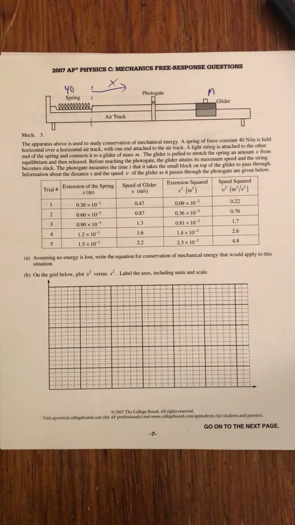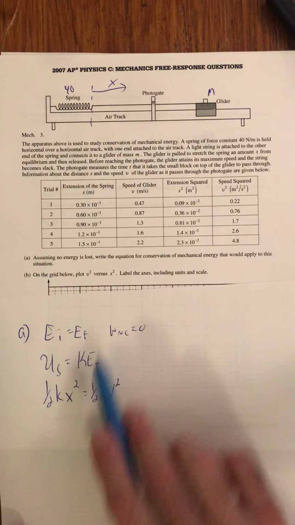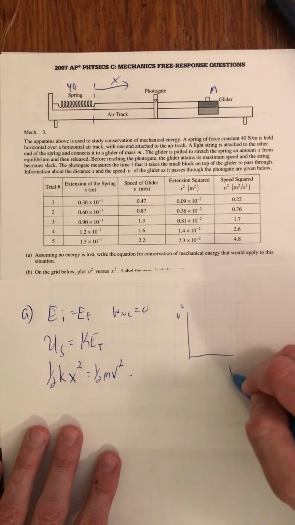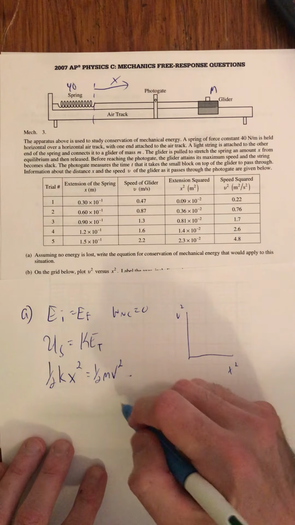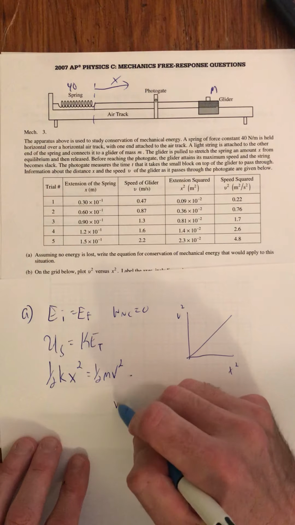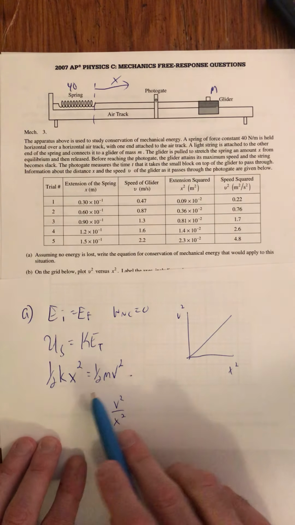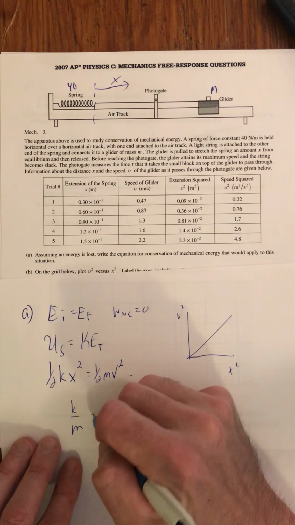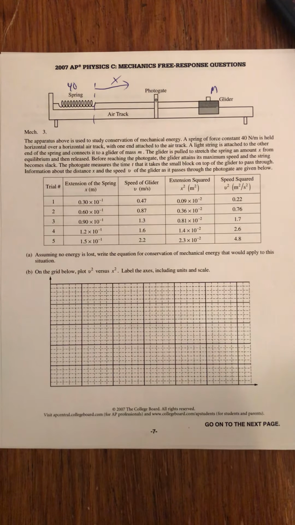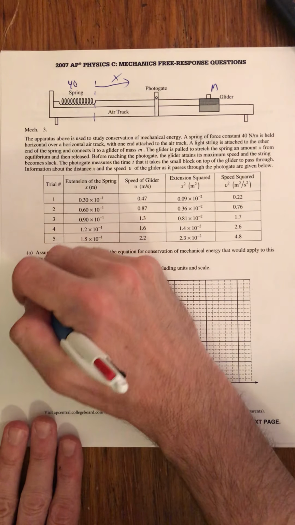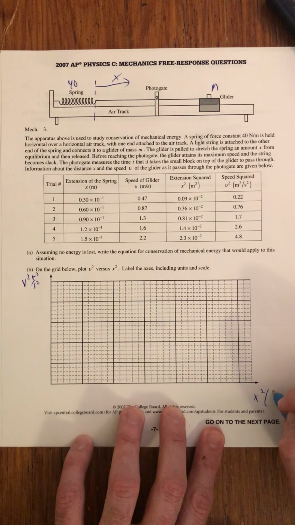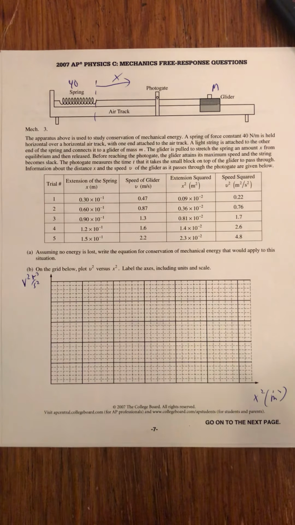On the grid below, plot v squared versus x squared. Solving this for v squared, I'm going to get v squared over x squared equal to k over m, by the way. So the slope here is going to be k over m. All right, so v squared in meters squared over second squared, x squared in meters squared. It's just so annoying.